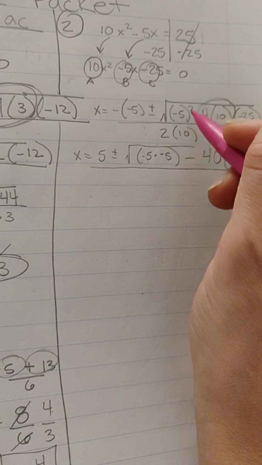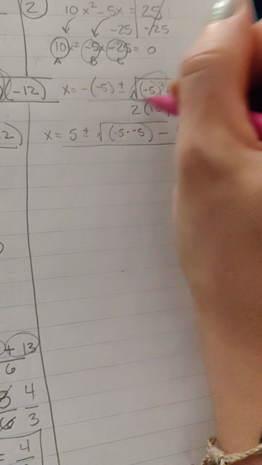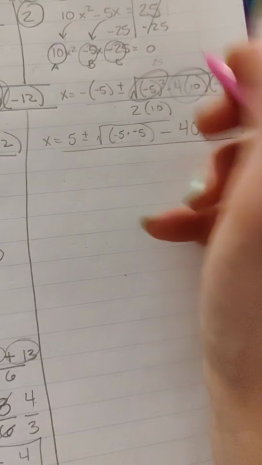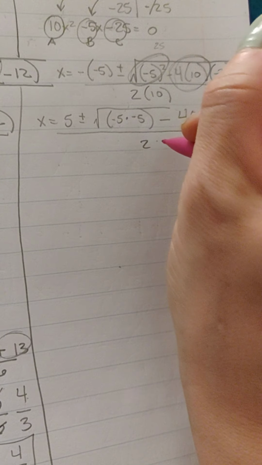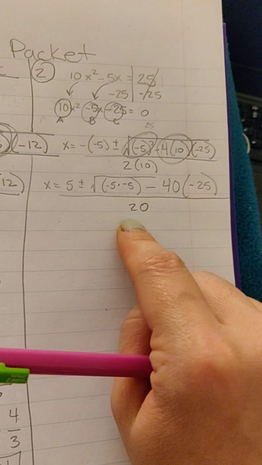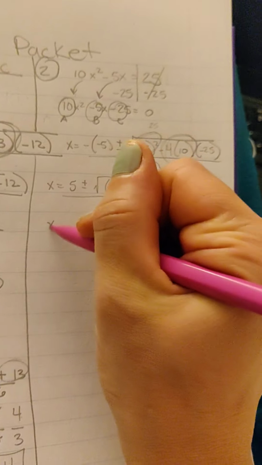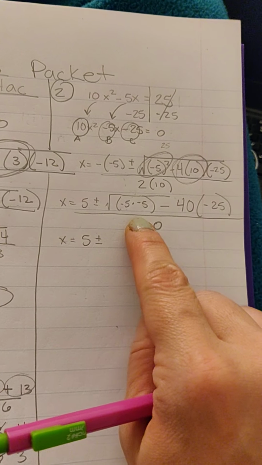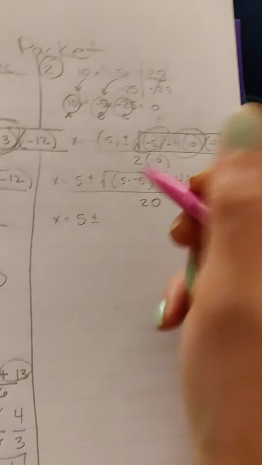by, and you might be saying, well, can't I just put like positive 25 here? Absolutely you can. So negative 5 squared is the same thing as a positive 25. So if I take that positive 25, I can write it here in my next step. On the bottom, I did 2 times 10, which gave me 20. And now I'm just going to simplify. The reason I wrote that out is so that you remember that there's 2 of them.